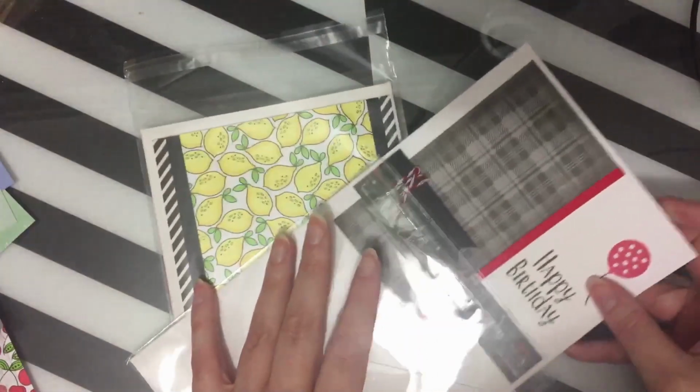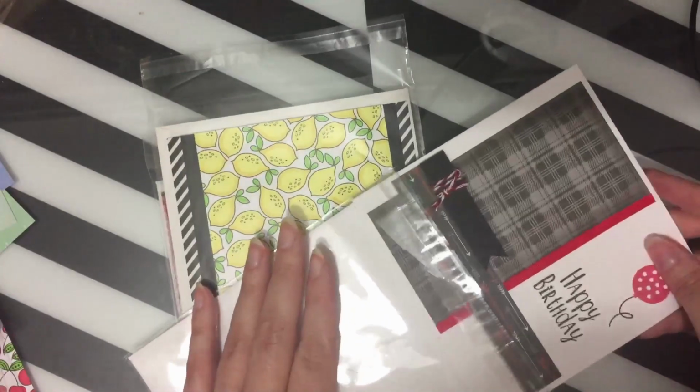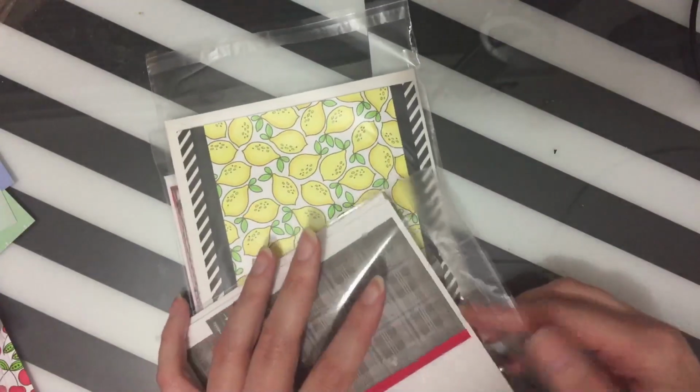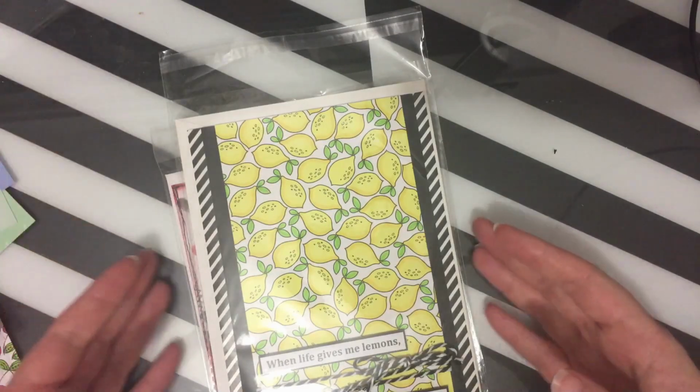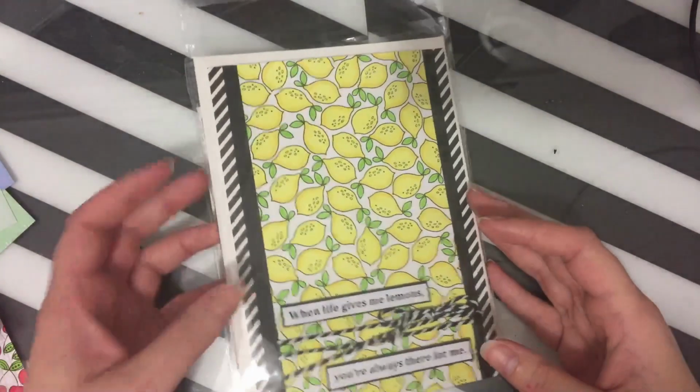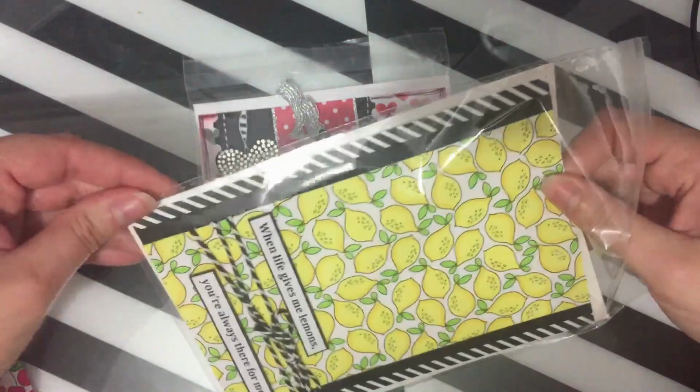So if you're going to add more than 3 patterns, I would go with ones that read solid just to start with, and then as you gain your confidence you can bring in more patterns, but just don't go too crazy and watch your colours.